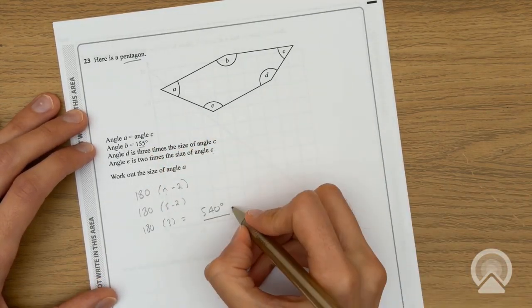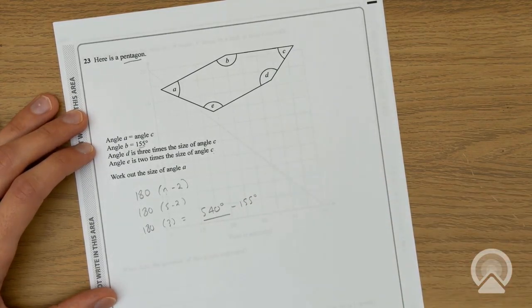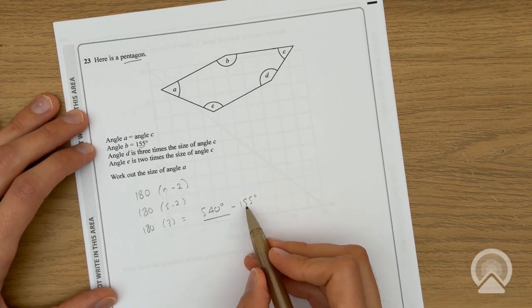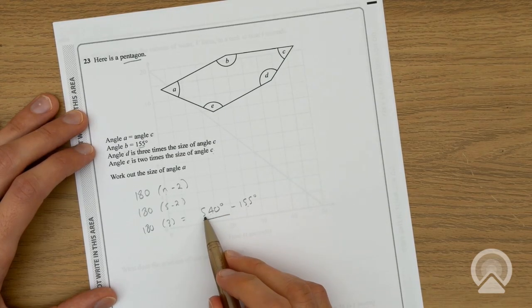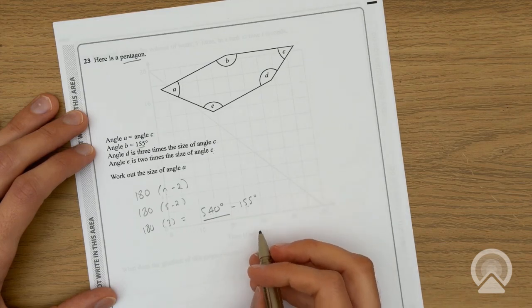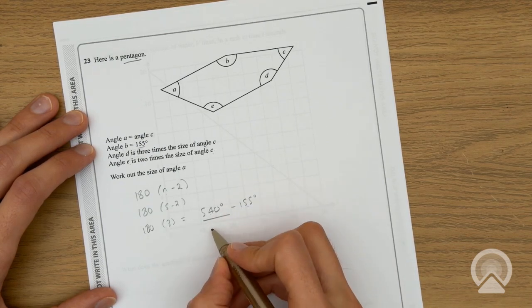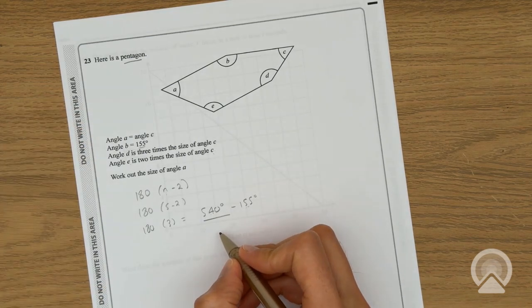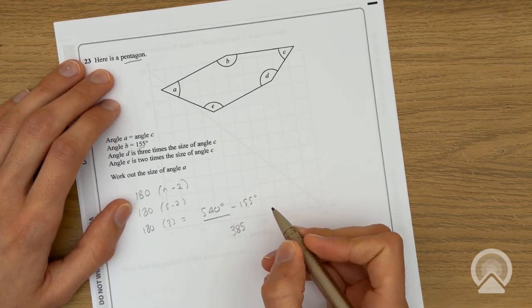We know that one's 155, so we'll take that off. So if we take off this from this, then we take off 40 from this to get 500 minus 115. We take off 100, so we get 400 minus 15. So then we get 385. I think that's right.